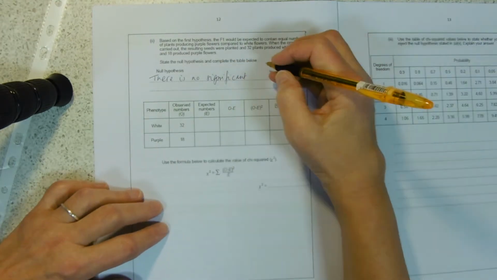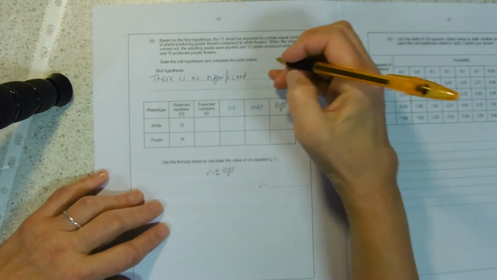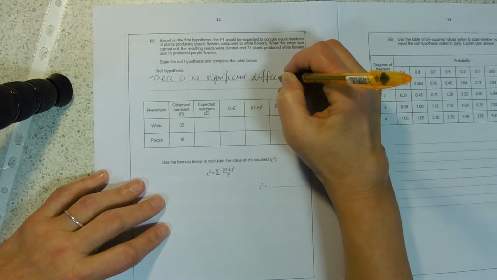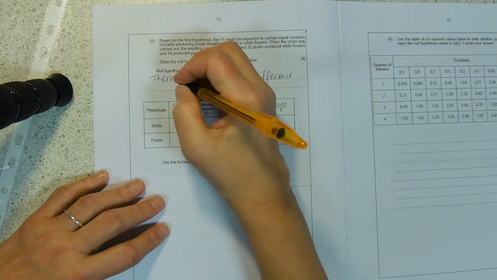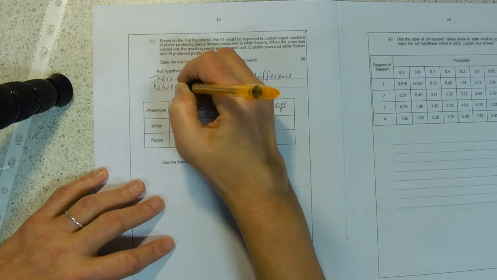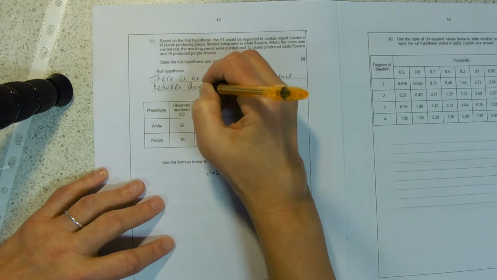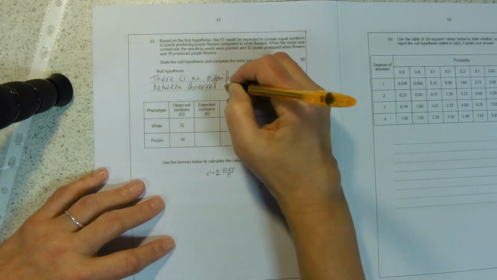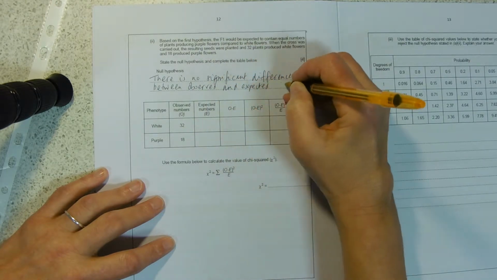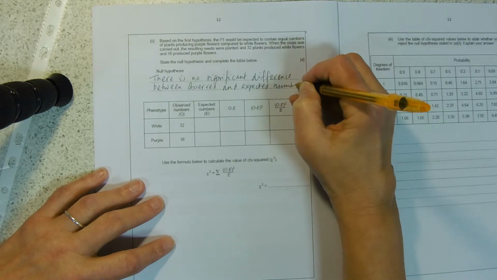Because obviously there is a difference, but it's how significant that difference is. No significant difference between observed and expected numbers.